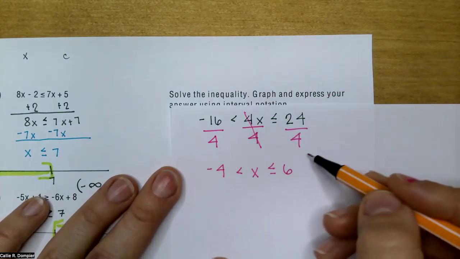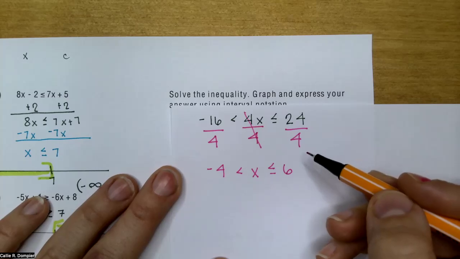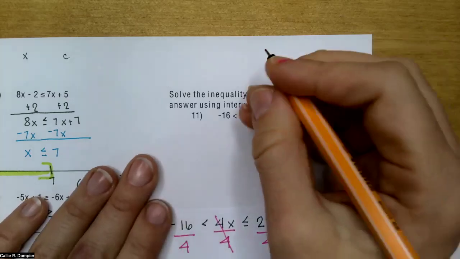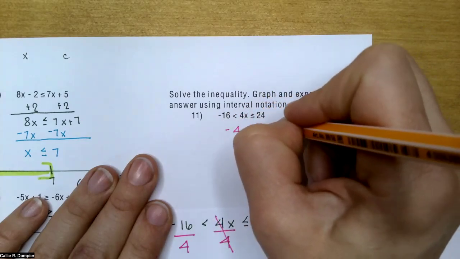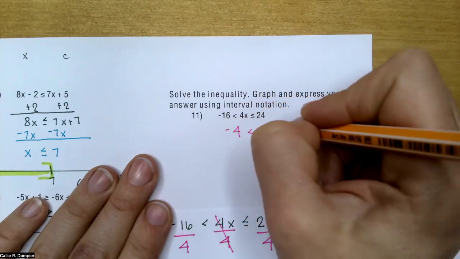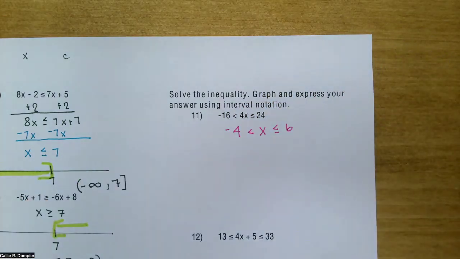Good. I did not divide by a negative, I divided by a positive, so we do not need to change any signs. So our answer is negative 4 is less than x, which is less than or equal to 6.